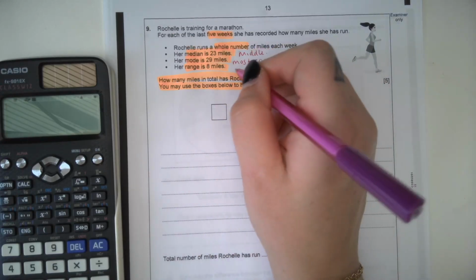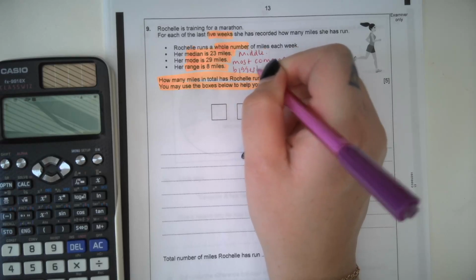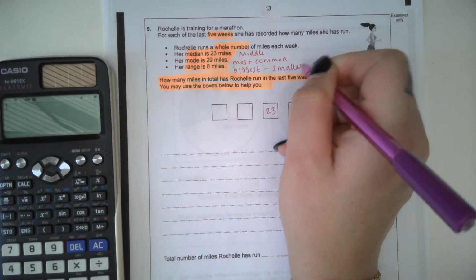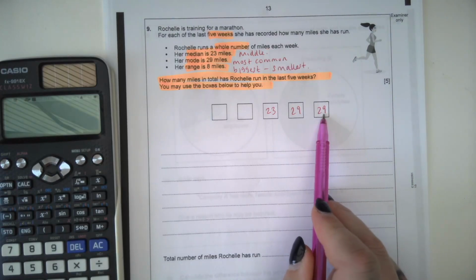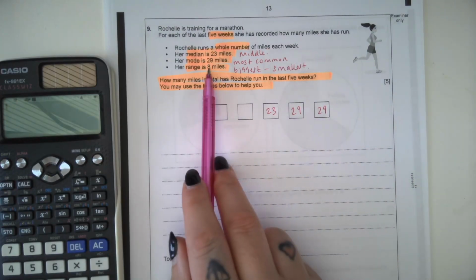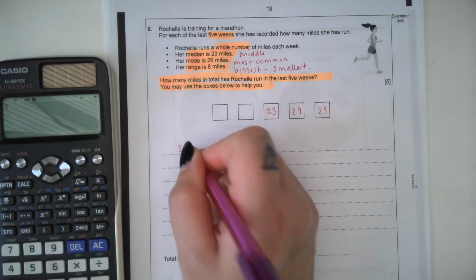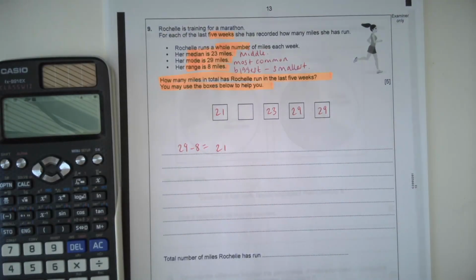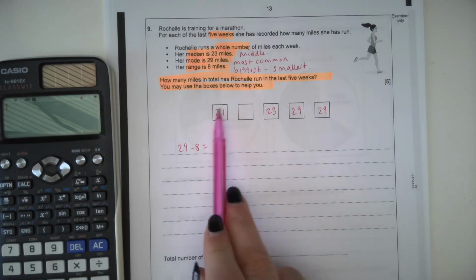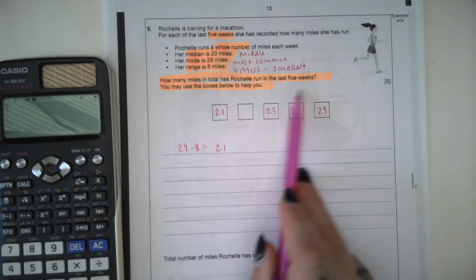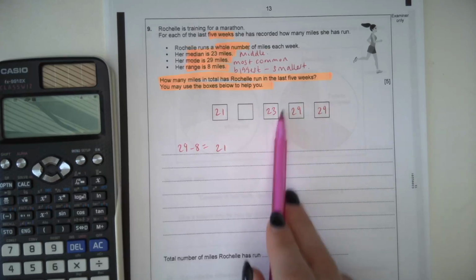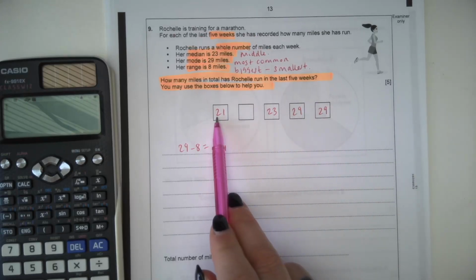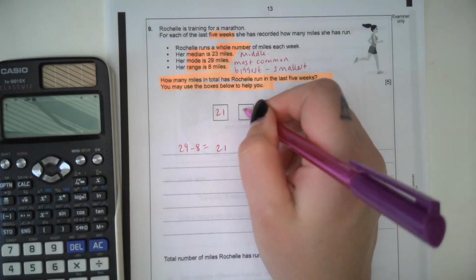The range is 8 miles, so that's the biggest, take away the smallest. So the biggest, 29, take away the smallest, gives us 8 miles. So we're going to do 29 take away 8, which is 21. So our smallest value must be 21. Now, we don't want to have the same here. We don't want to have 21 or 23 because we need 29 to be the mode, the one that appears the most often. So it makes sense here that we've got 21, 23, whole number miles.